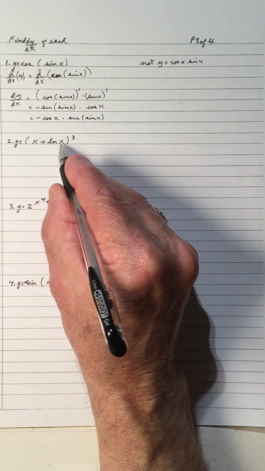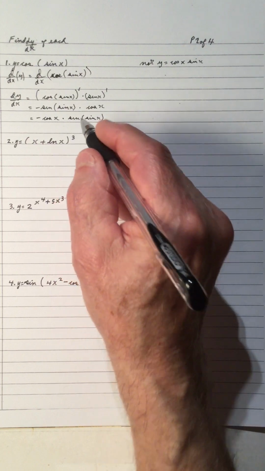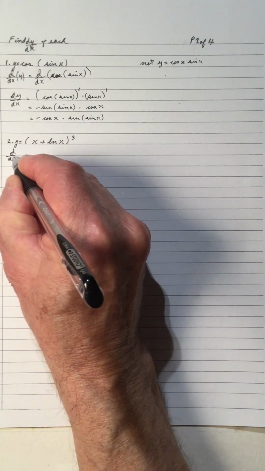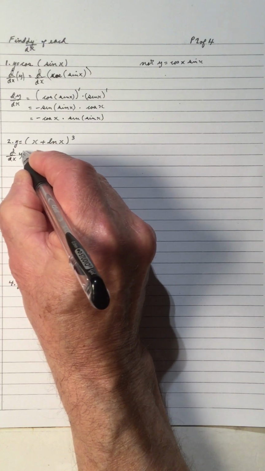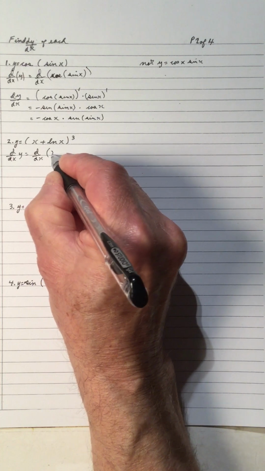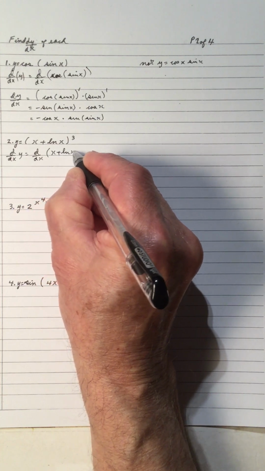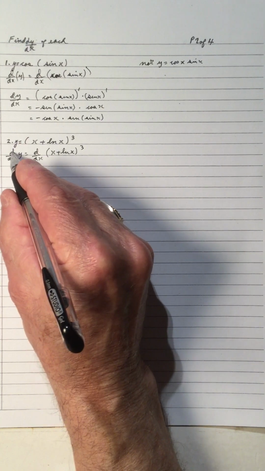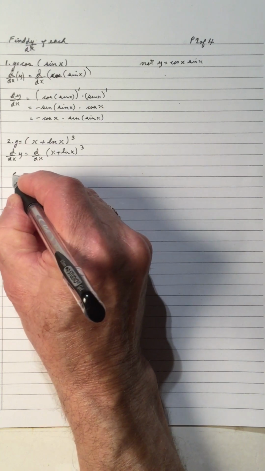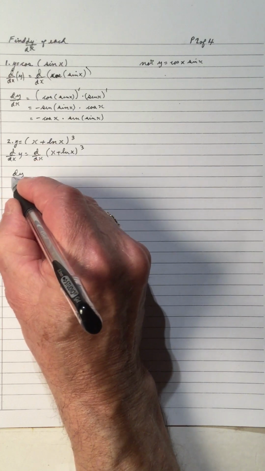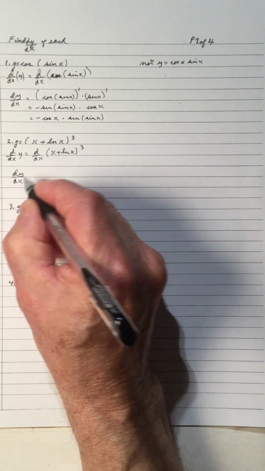So what about if we have y equals x plus ln x raised to the third power? And again, we can do d dx on the y and d dx on x plus ln x cubed. And d dx on the y is dy dx.